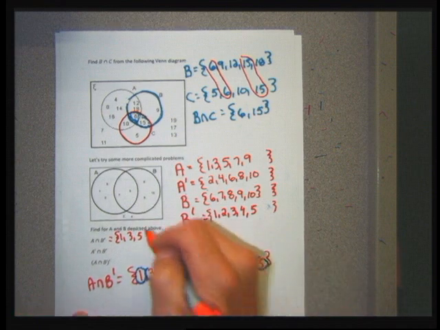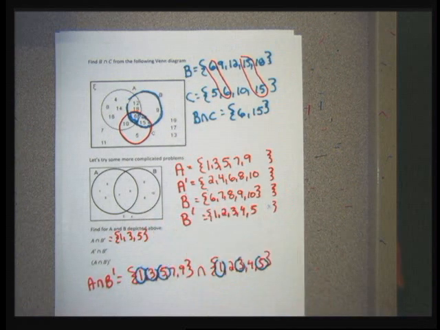I'm going to do all of these with symbols, and then I'll show you how to do the pictures. I'll do the pictures on a different sheet of paper because it's maybe slightly more complicated.